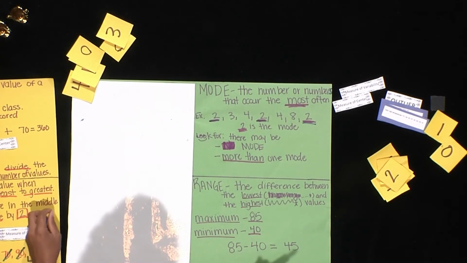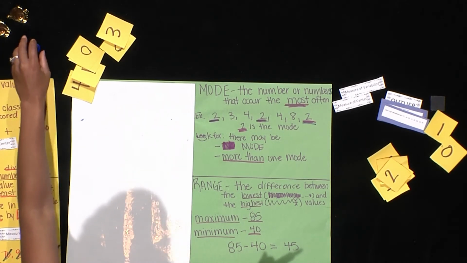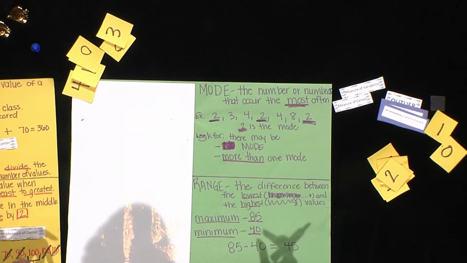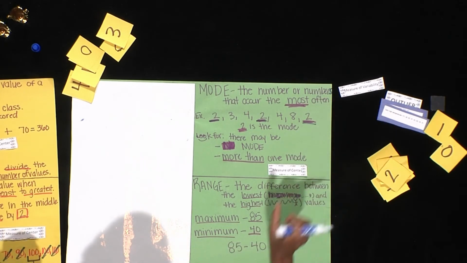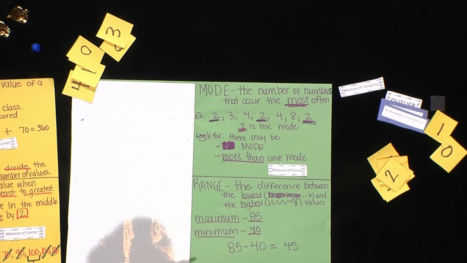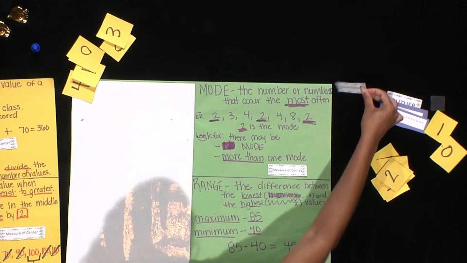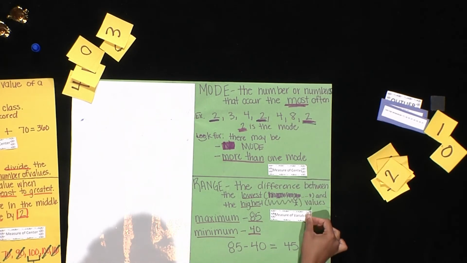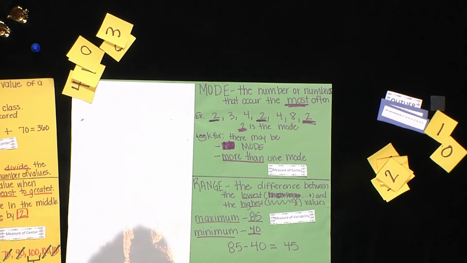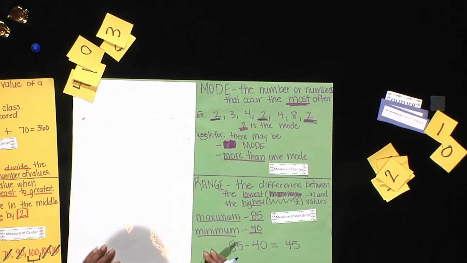The last one, range. Now remember that range is going to be different. Why? Because the last three were all measures of center. Mean, median, mode. Measures of center. So if all of those were measures of center, range is a measure of variability. Good job. So what is range? Range is the difference between the lowest and the highest values.